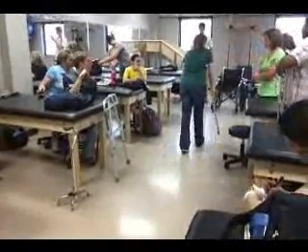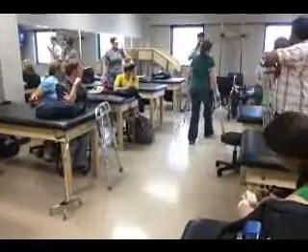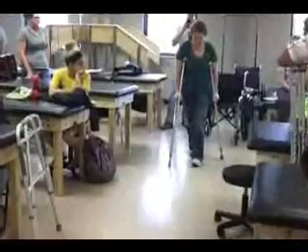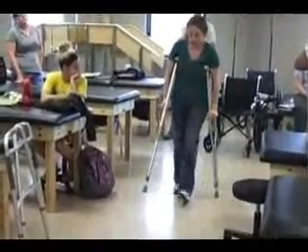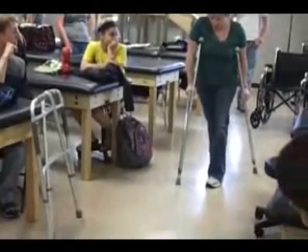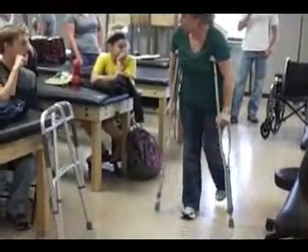Arm, leg, arm, leg. Now, if I have this, what gait pattern is this? 2-point. Why is it a 2-point? I'm advancing my crutch and my opposite foot at the same time. Exactly. That's the difference between the two. Okay? So there's my 2-point.